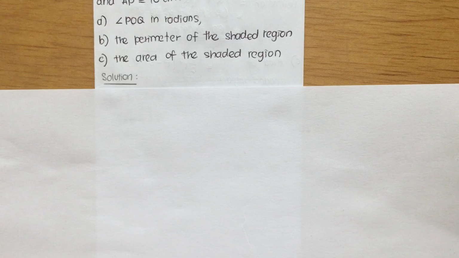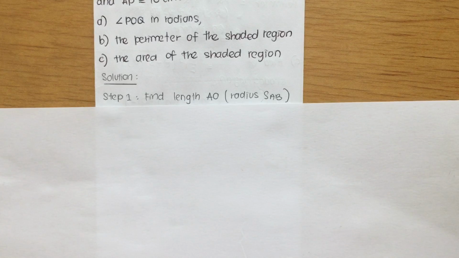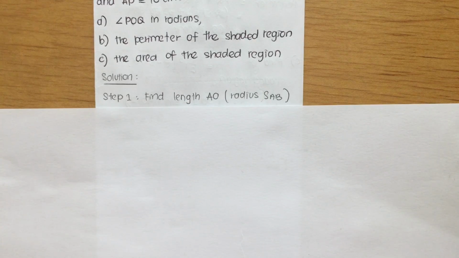Okay, for question A, they asked to find the angle POQ in radians. So let me show to you what are the steps. So step 1 is you need to find the length of AO, which is the radius of arc AB guys.